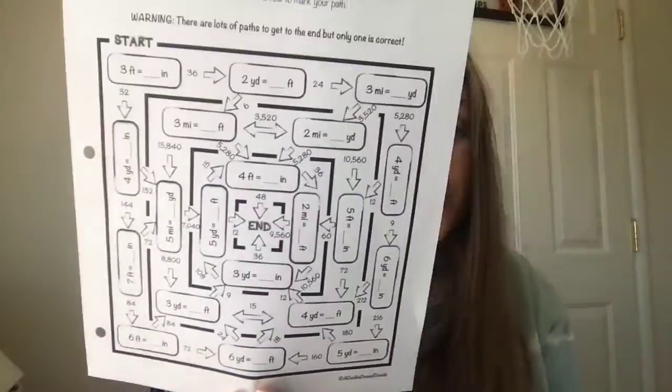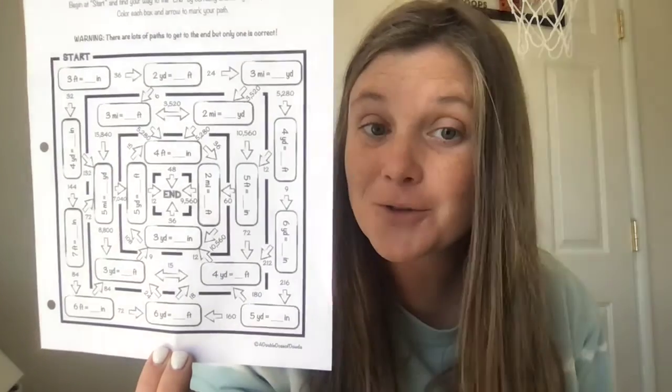maze. Make sure to check your answer in the Games and Activities answer folder. Have fun.